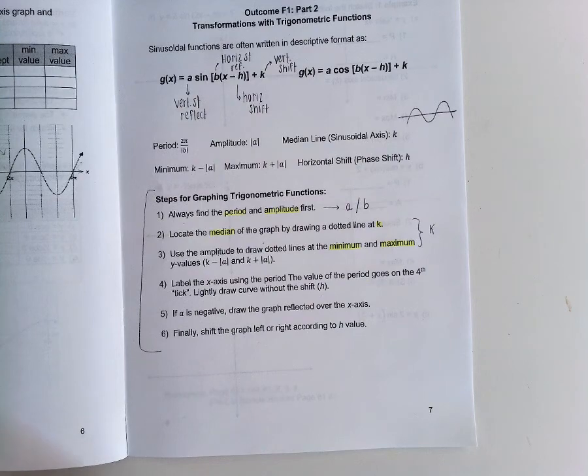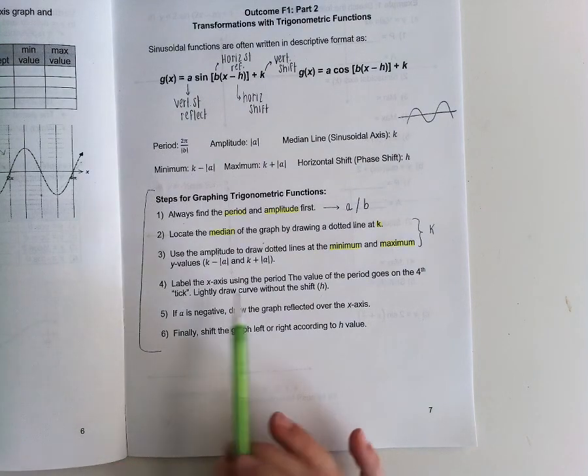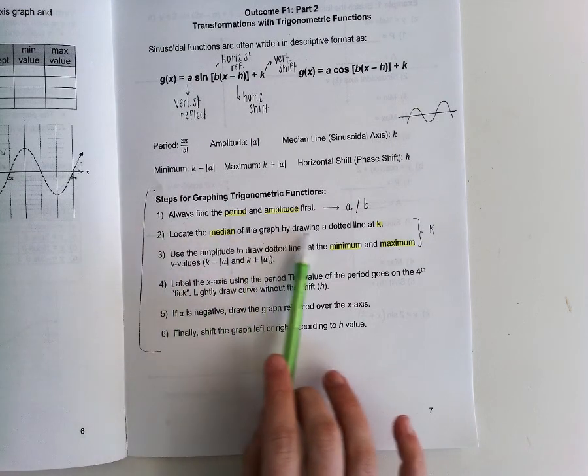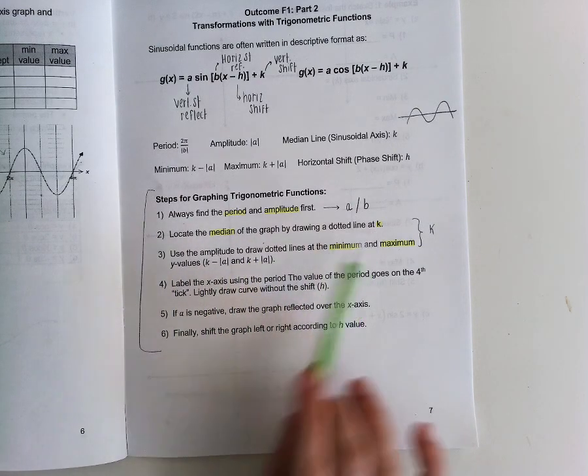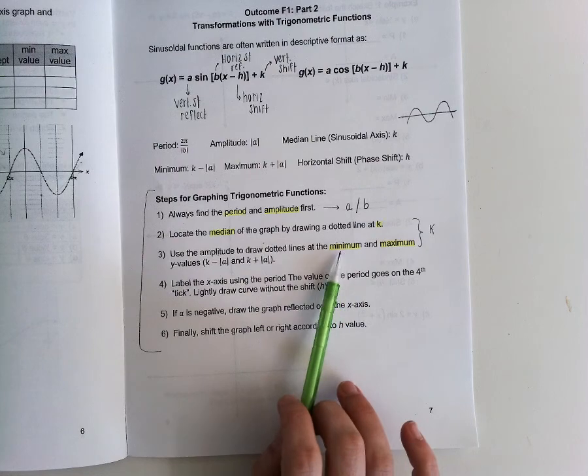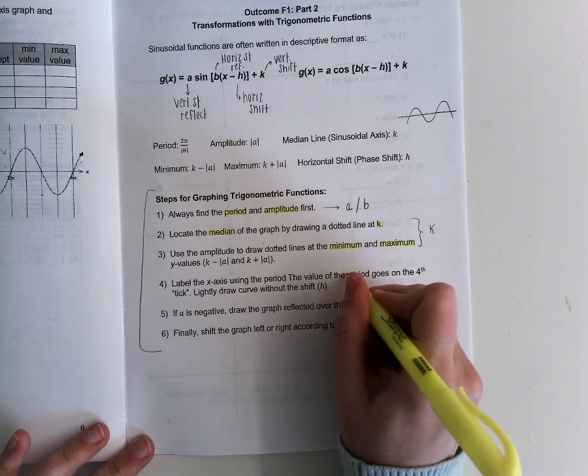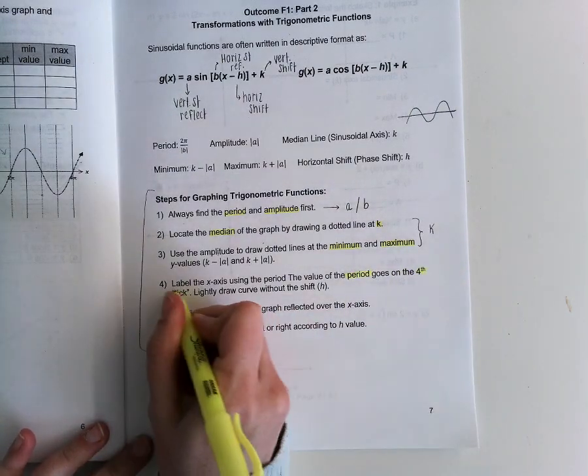Okay, then you're going to start, so this is when you start putting things on the graph. So on your graph, you're going to have a dotted line at the midline. You're going to have dotted lines at the minimum and the maximum. And then you're going to put your period value on the 4th tick mark.